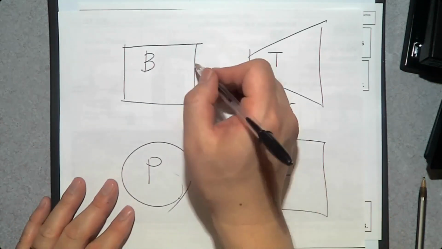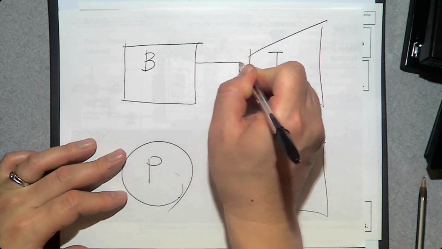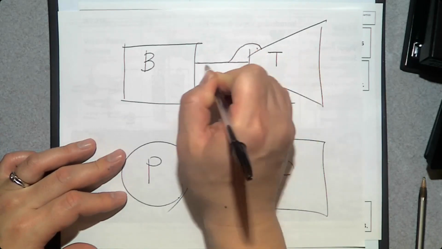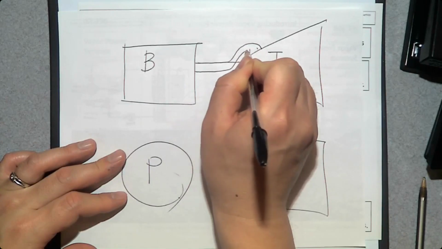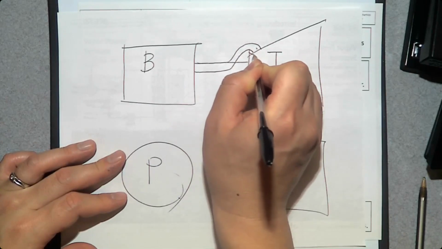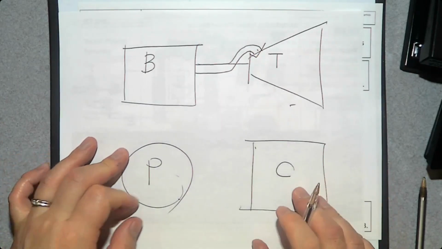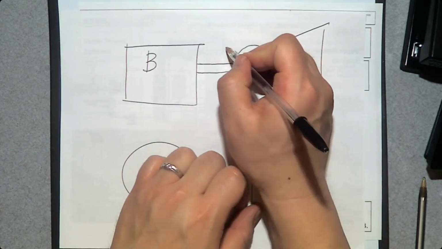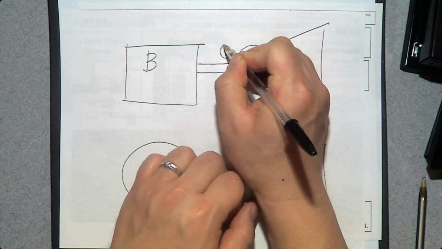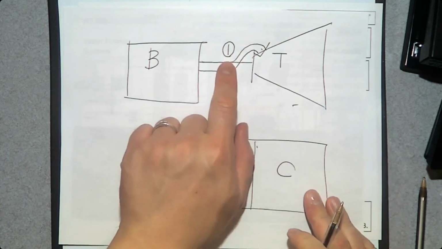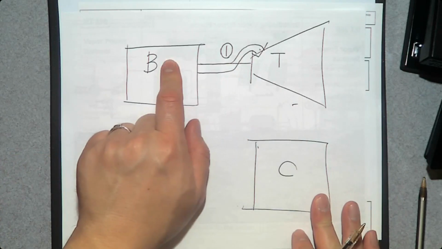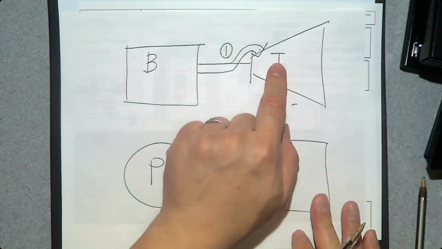So there's a pipe connected between the boiler and turbine. That's the inlet of the turbine. I'm going to say the inlet of the turbine is number 1. This state number 1 is the exit of the boiler and the inlet of the turbine.